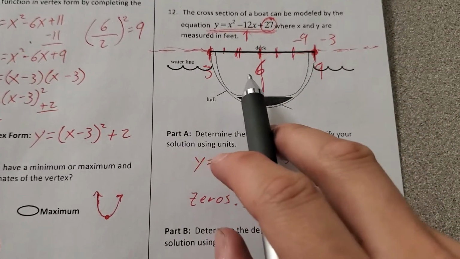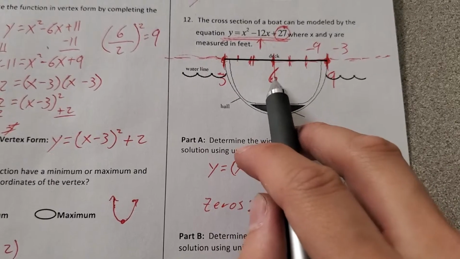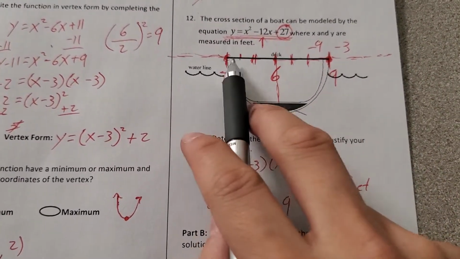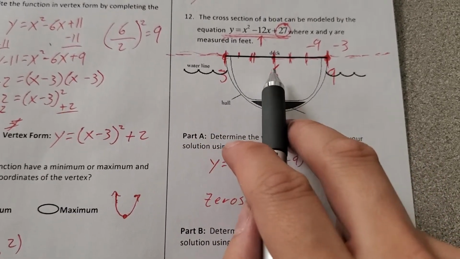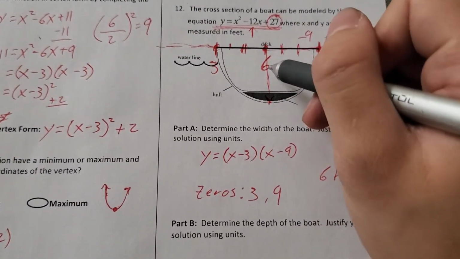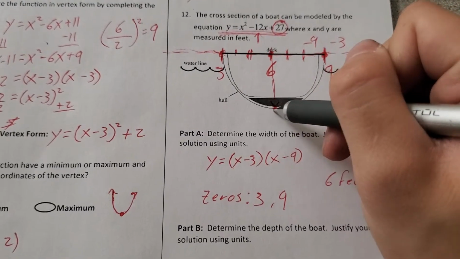Well, I'm going to take this 6 and I'm going to put it into my x values. Remember, this 6 is not this 6. This 6 is the length from here to here. But this 6 represents the middle of the deck, because that's where I can get the highest point. This point.